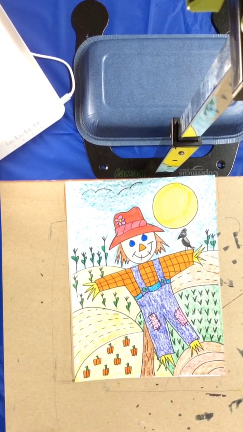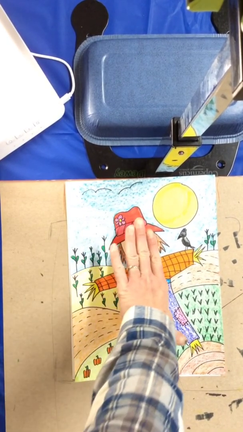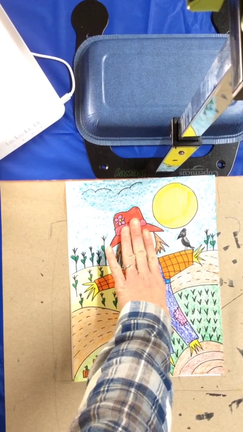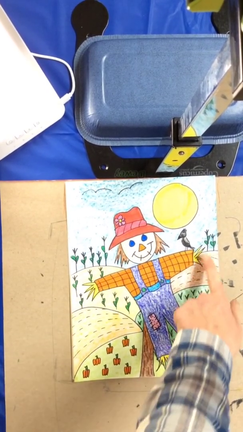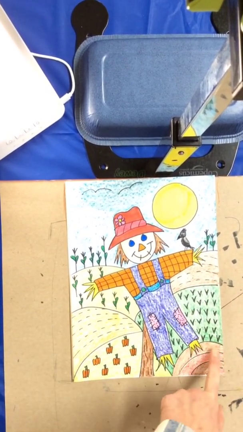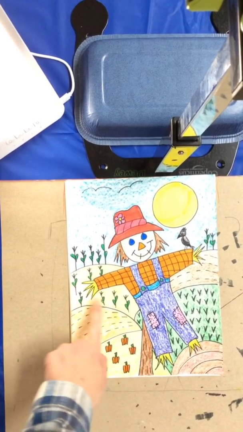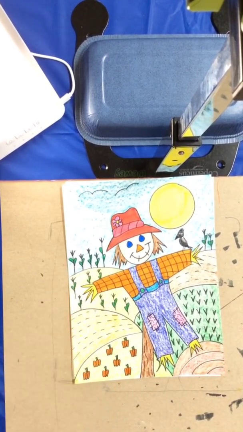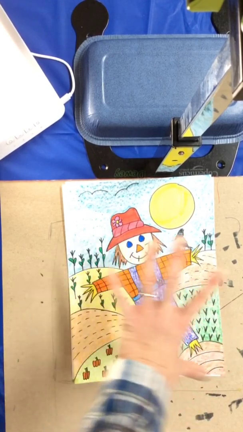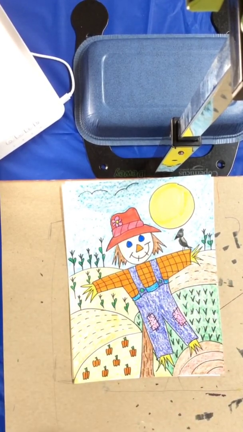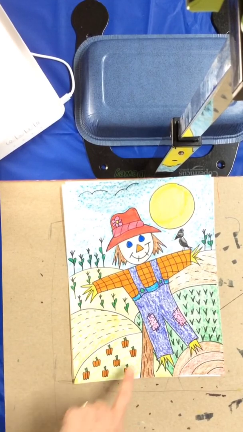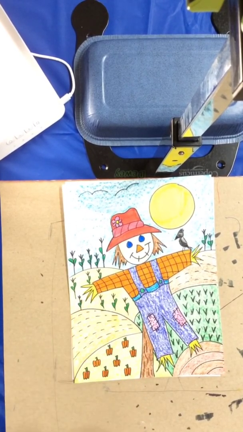My next vocab word was landscape. Landscape. Now, I drew my scarecrow first, and then I added some curved lines in the background to represent different fields. So my scarecrow is in front of a landscape of different fields, different crops growing in the fields.